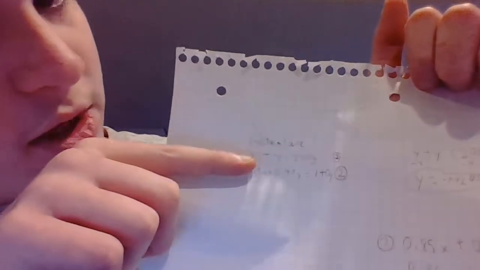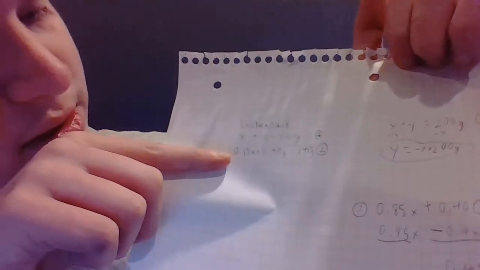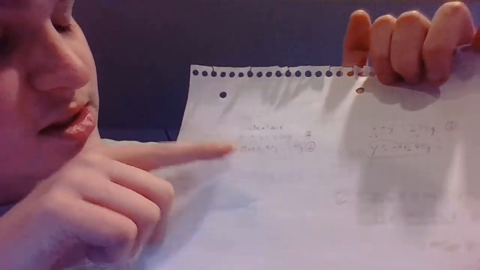So, our systems are x plus y equals 200 and 0.85x plus 0.4y equals 140. Now, since we're doing the substitution rule, we want to take one of the systems and isolate for y, then put it into the other system, which would give us x. Then we have x and can find y.